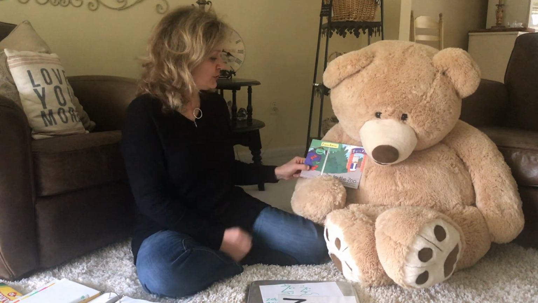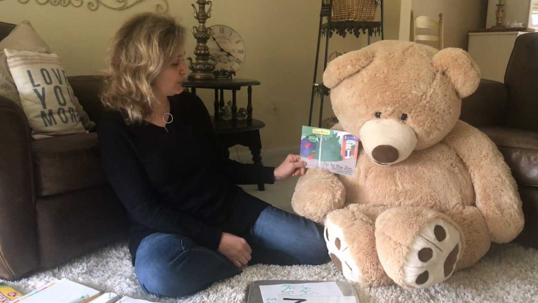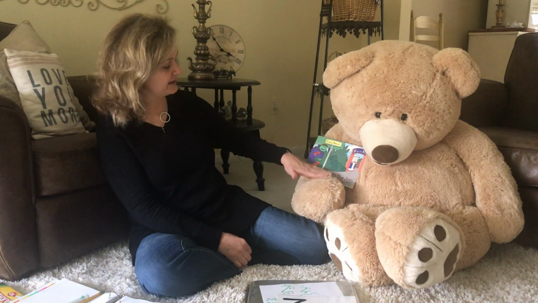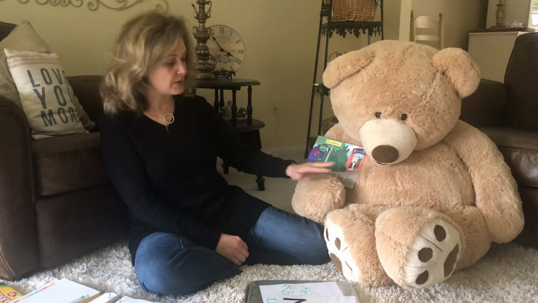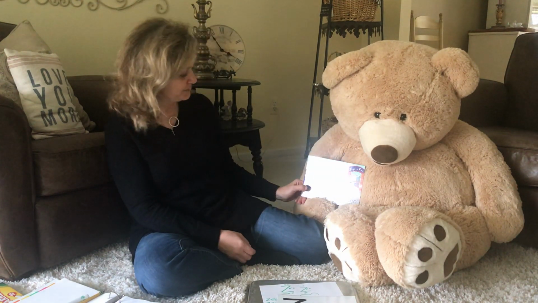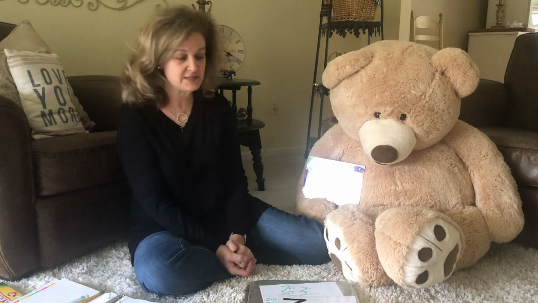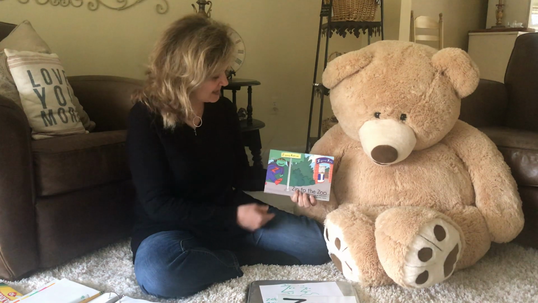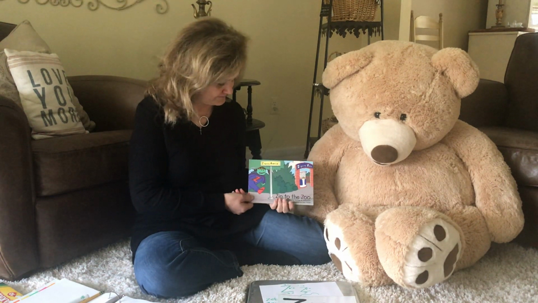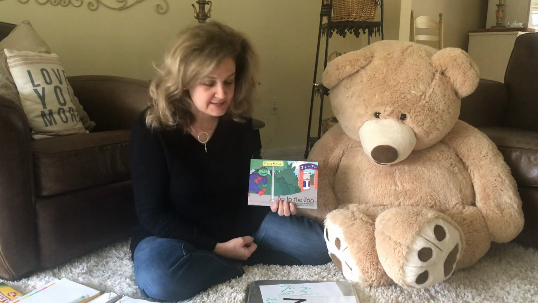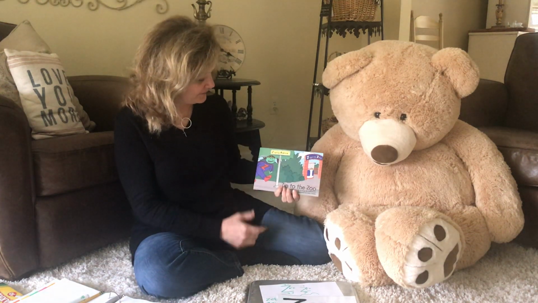It says, zip to the zoo. So remember, when we read a book, we start from the top and we go to the bottom and we read from the left to the right. And if we look at this, does this look like the setting will be inside or outside? I think it looks like it's outside because I see some bushes, right? So that's outside.